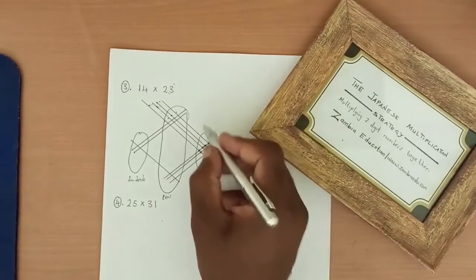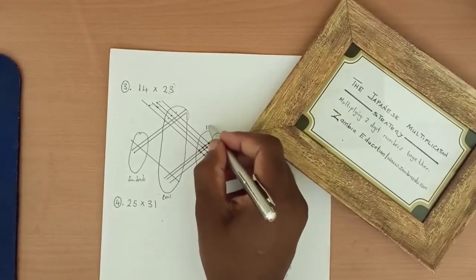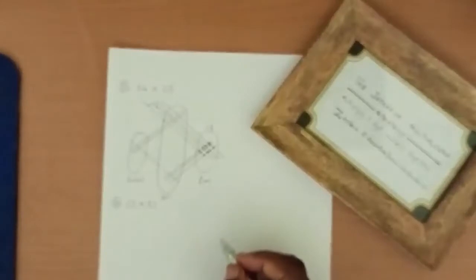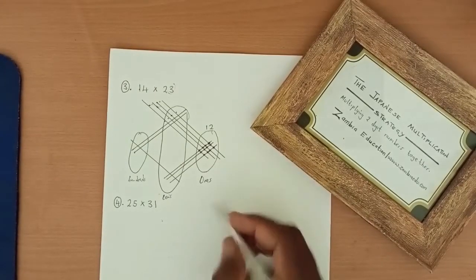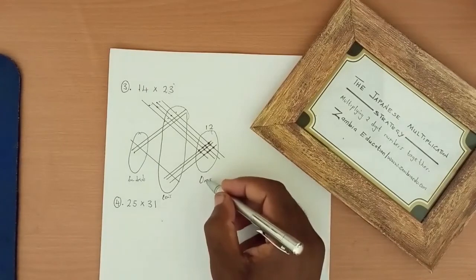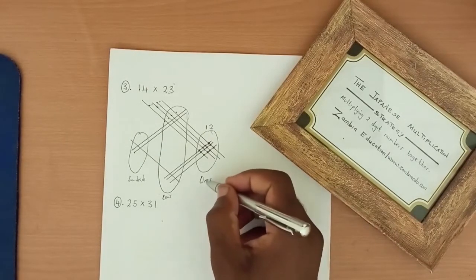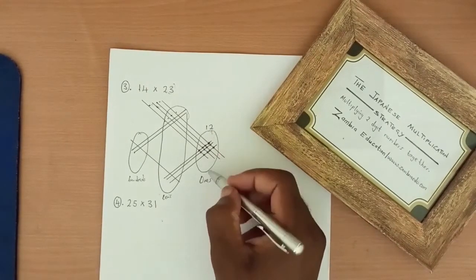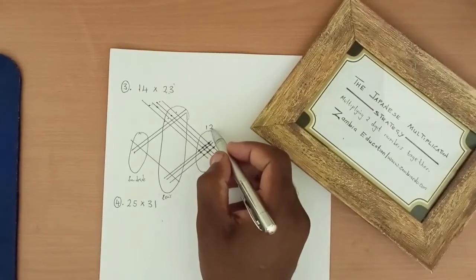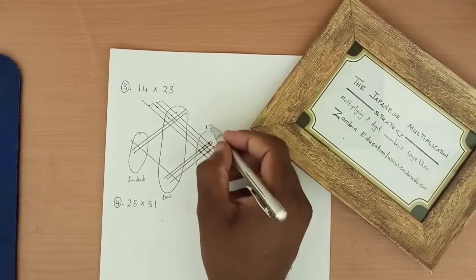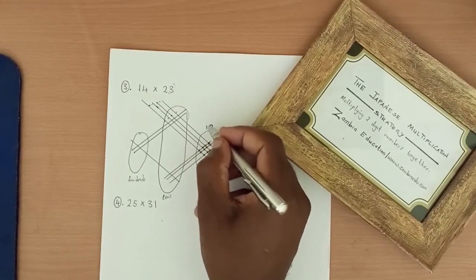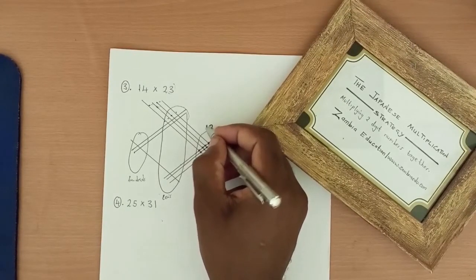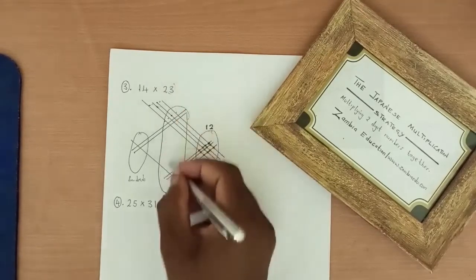So you have 12, so you can write it there. The ones section cannot have the 12 in that way, so you remain with the last digit, and we carry the 1 to the middle section.